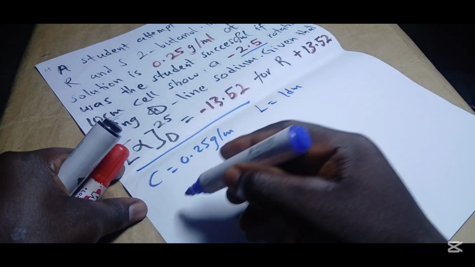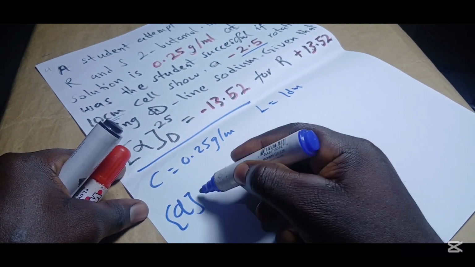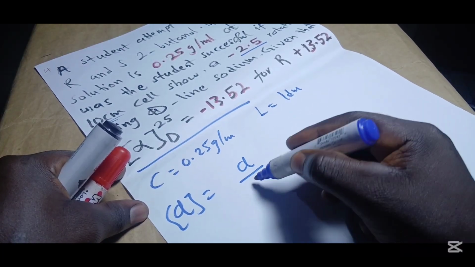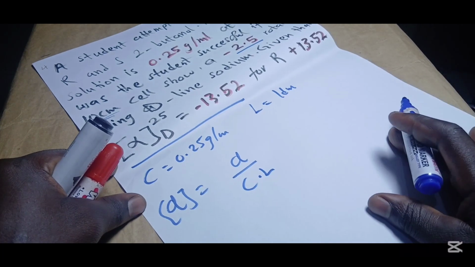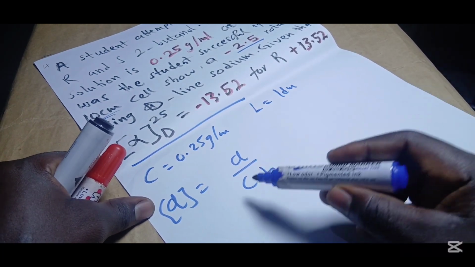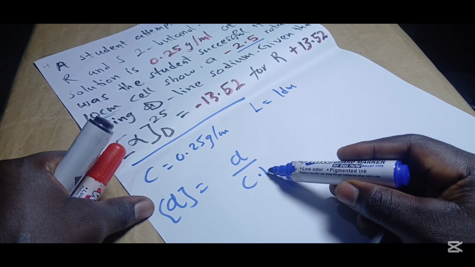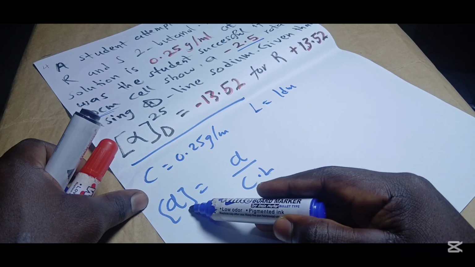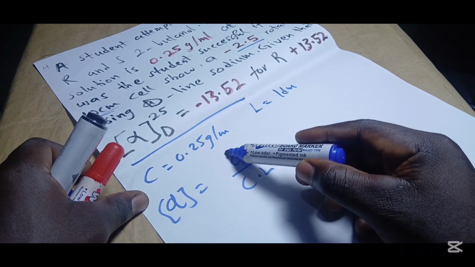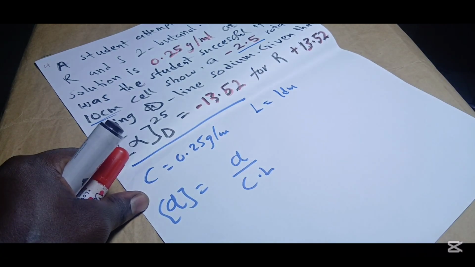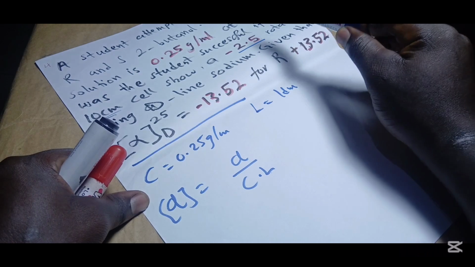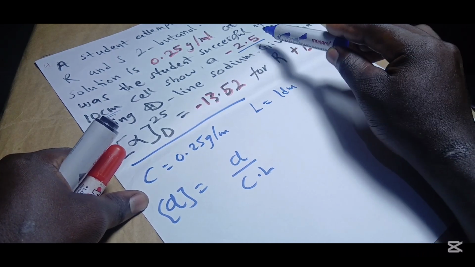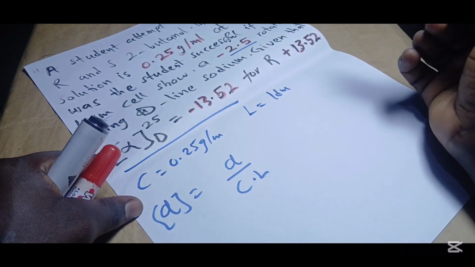So now we have specific rotation equal to observed rotation over concentration multiplied by path length. Now we know the concentration, we know the path length, and we have the specific rotation of the solution given. What we are going to do is to calculate the observed rotation and compare it to the observed rotation that the student had to see whether he was right.